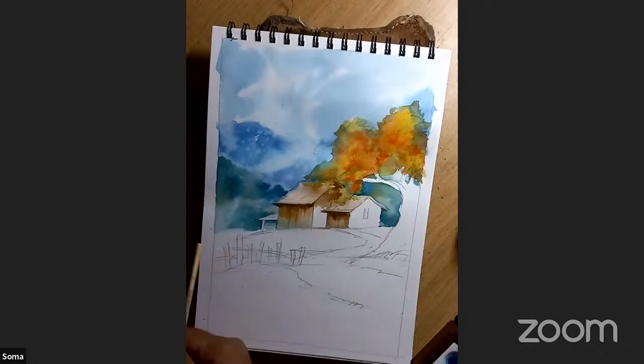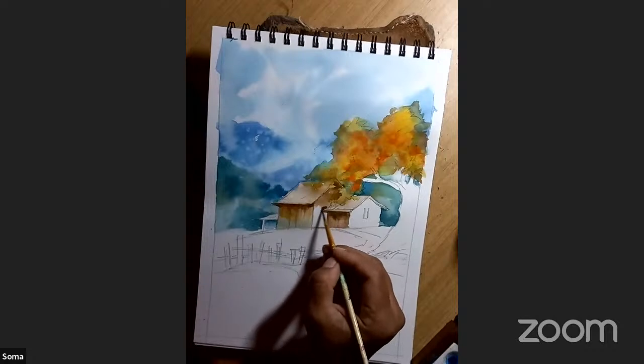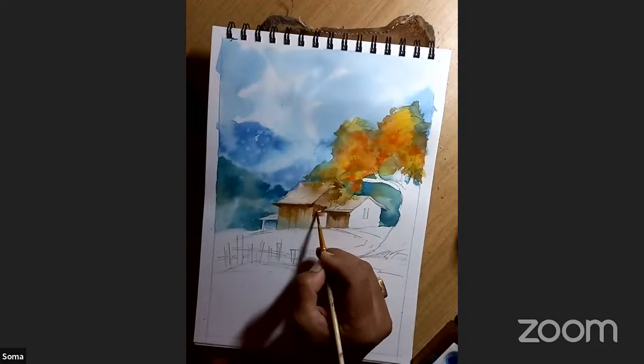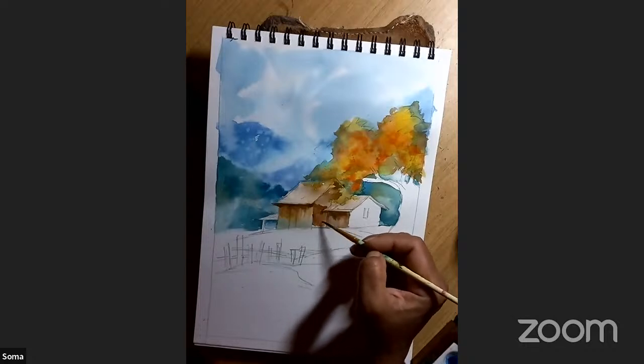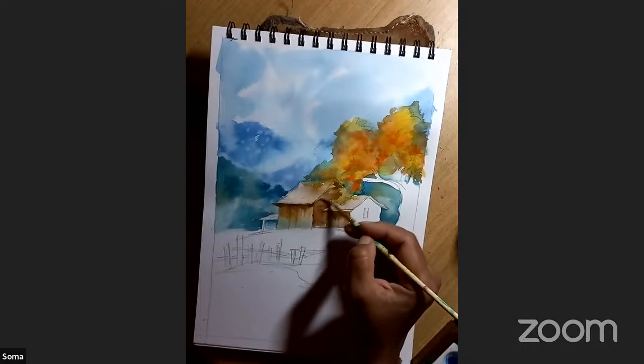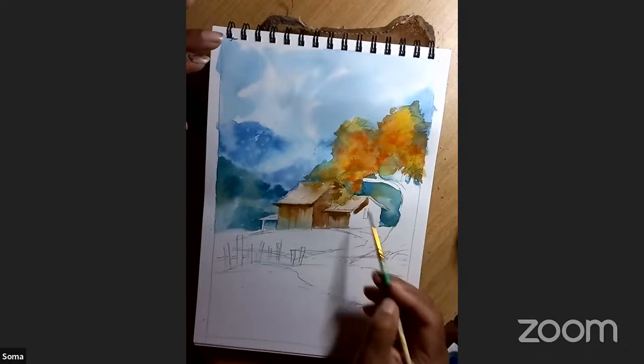So let us assume that the light is coming from this side and hitting this. So the other face of the house will be darker. So first we are applying brown. This may look like now they will mix, each color will mix with other, but just wait.